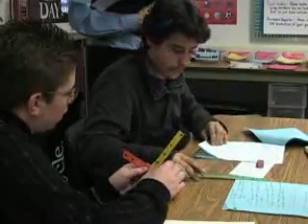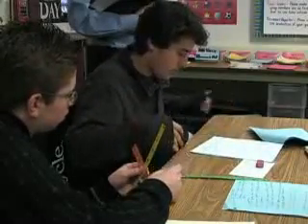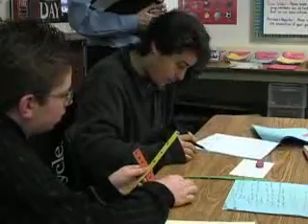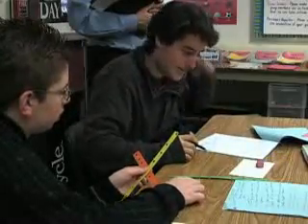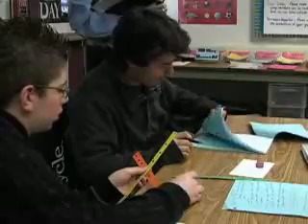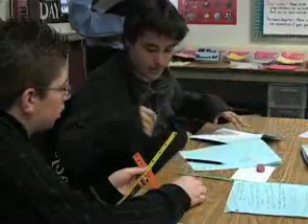Isn't that a 90-degree angle? No. See, mine's kind of close to it. Kind of small. It's kind of off. Yeah, it's a little off. I think if we do it on the back, I'll do it on the back.